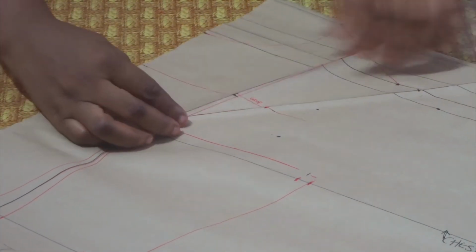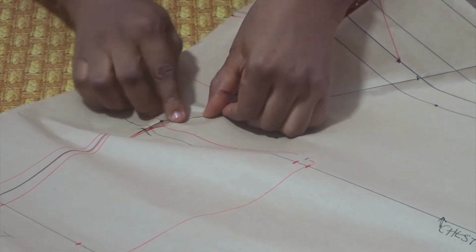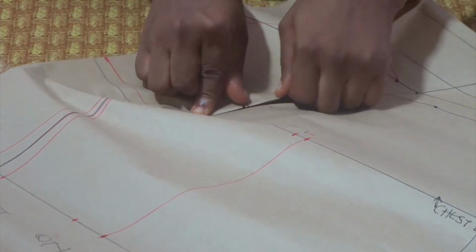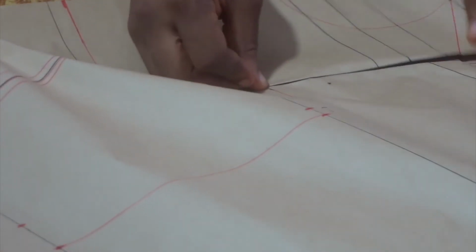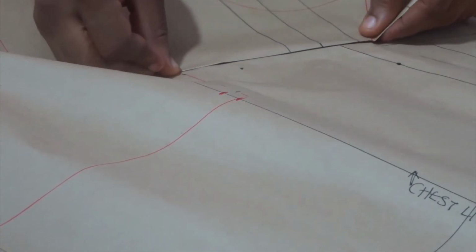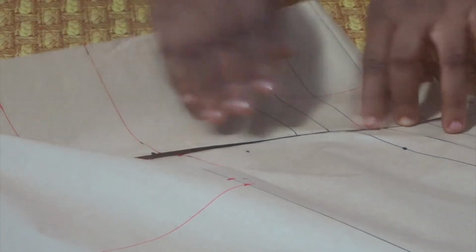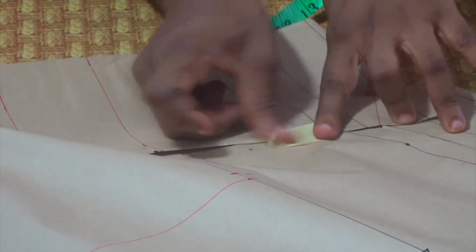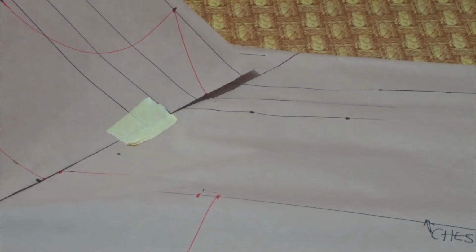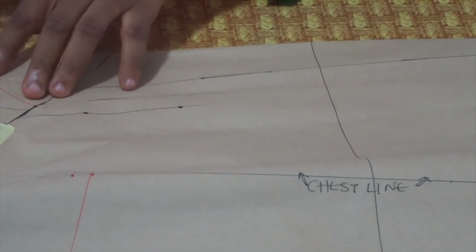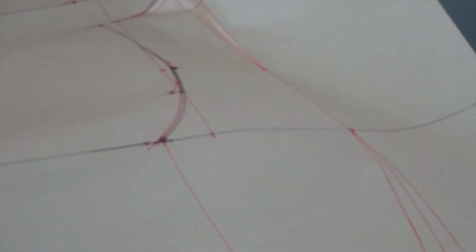Okay, so can you see that it's actually met up here? Okay. So we've closed up this way. Now, from this edge, you want to draw a new shoulder slope, just as you drew for this black new shoulder slope.